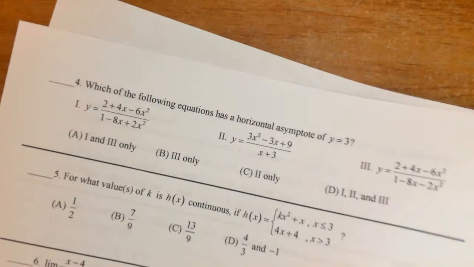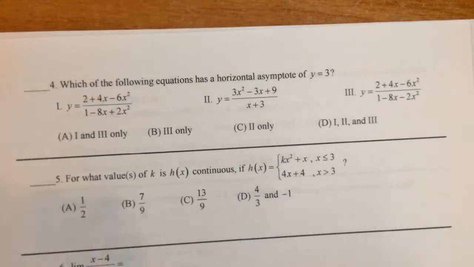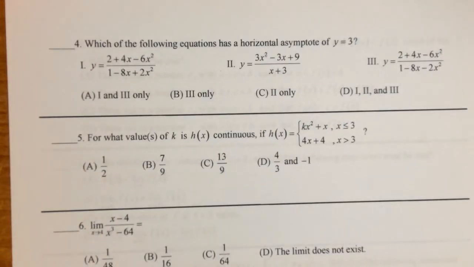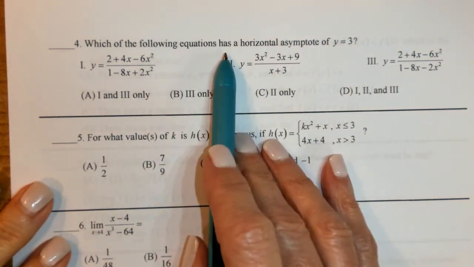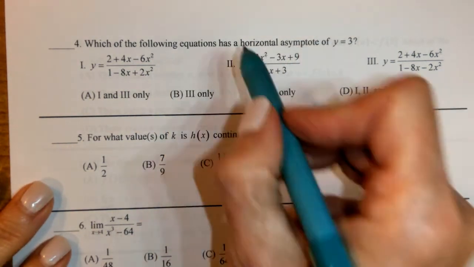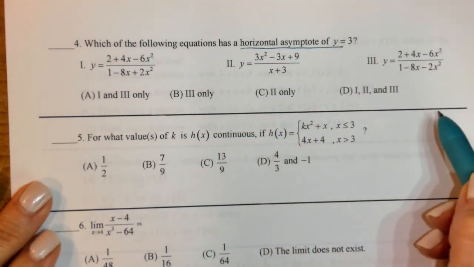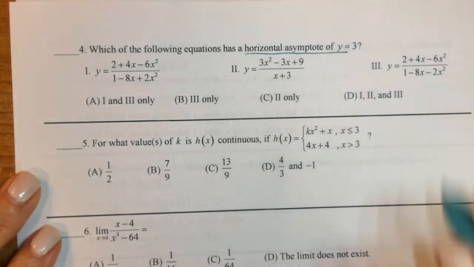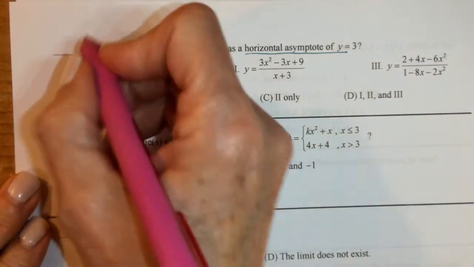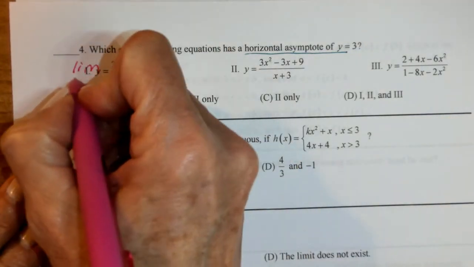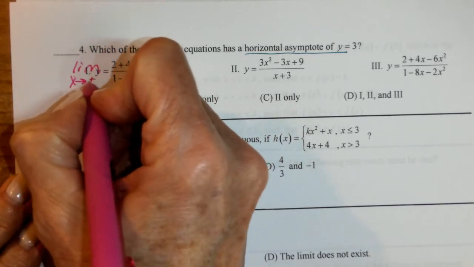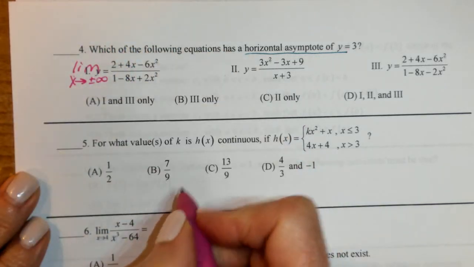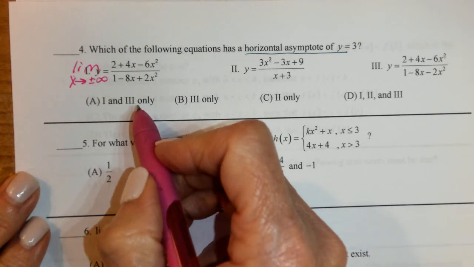Okay, cruising along. This is so different from the FRQs because each little problem is short, sweet, and you're done with it. Which of the following equations has a horizontal asymptote of y equals 3? Well, if they're asking me about horizontal asymptotes, I know I need to take the limit as x goes to infinity or negative infinity. So for each of these, I'm going to let x go to positive or negative infinity. It's easy to do. We got really good at this.